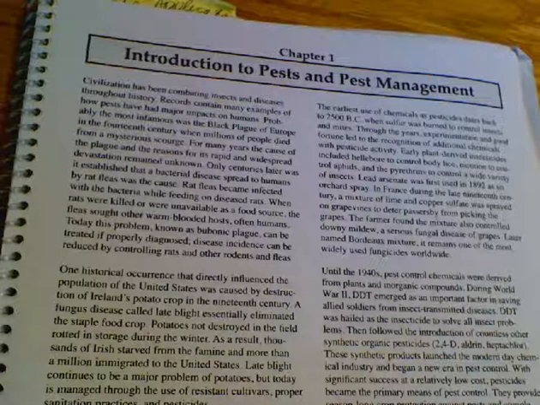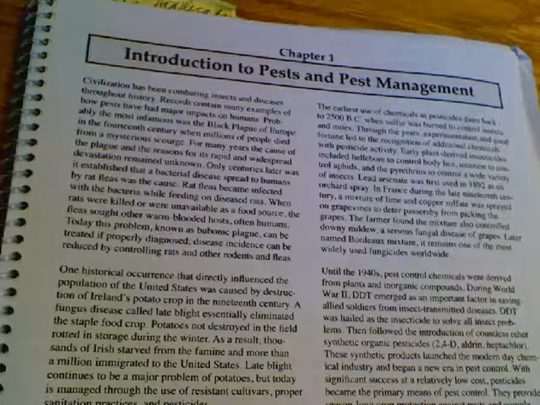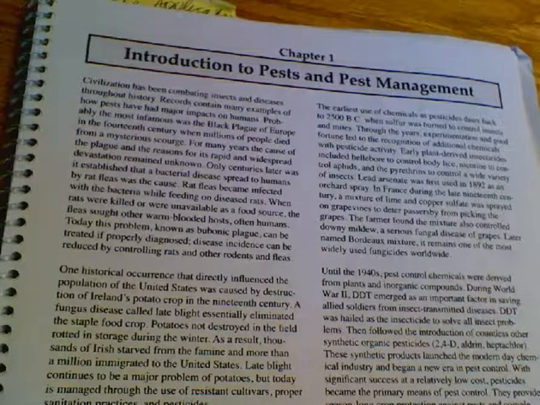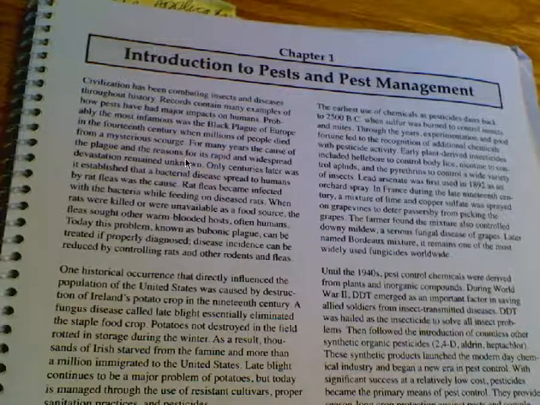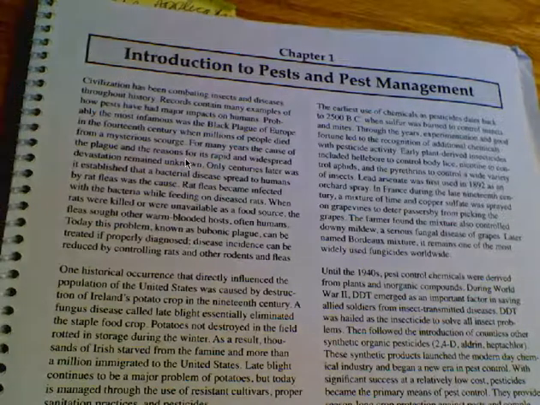Giving an introduction to pests and pest management, our earliest known big problem with pests was back in the 14th century, before I was born, when we had the Black Plague of Europe. They thought it was some mysterious scourge and punishment for their previous behaviors.